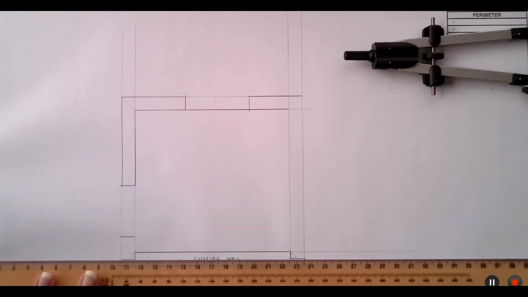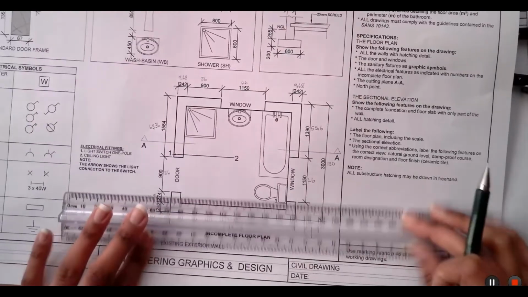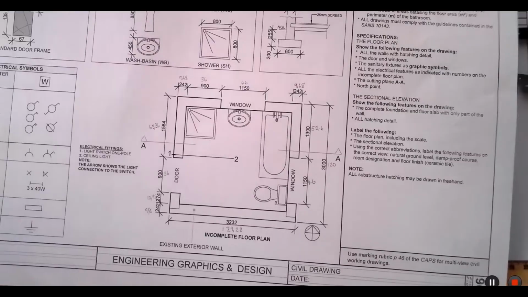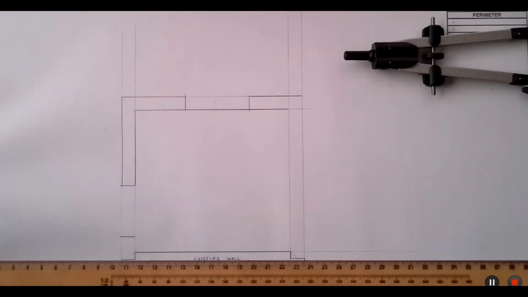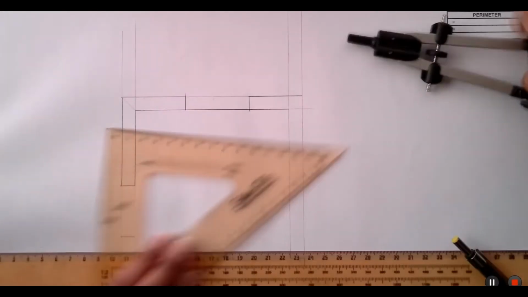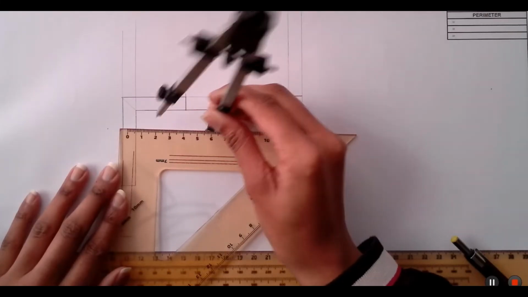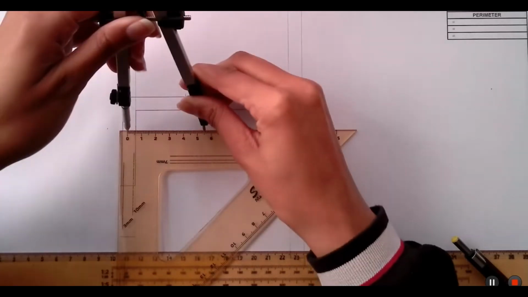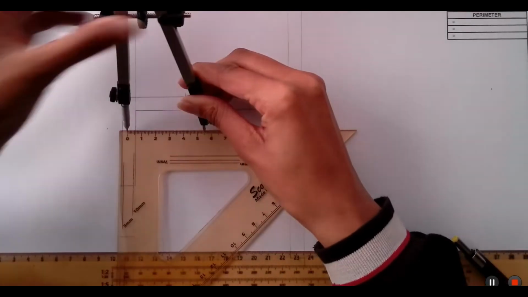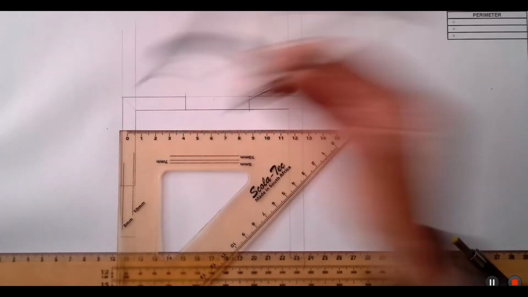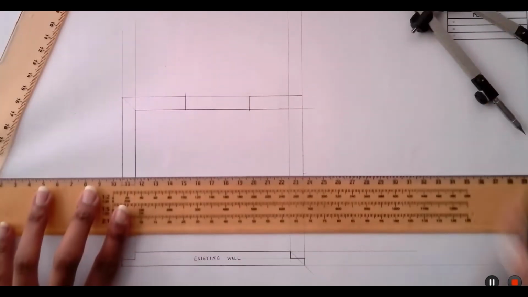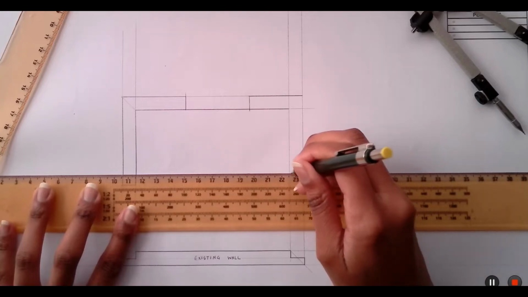And then same thing. Let's see if this distance is the same. It is not. So that means we need to count the 55,6 down. 55,6. Then that's where I have my other window.